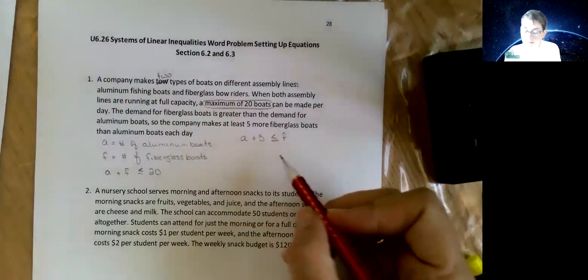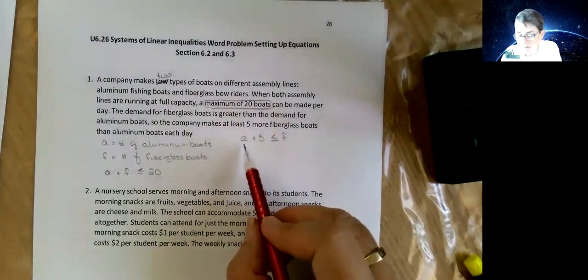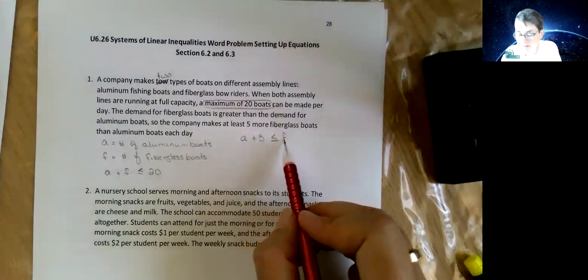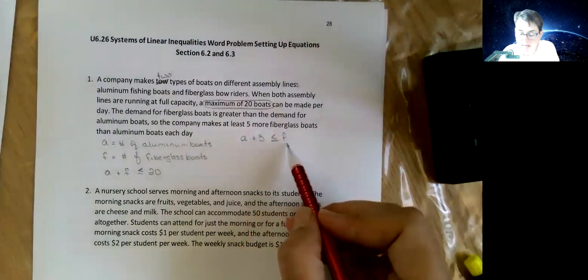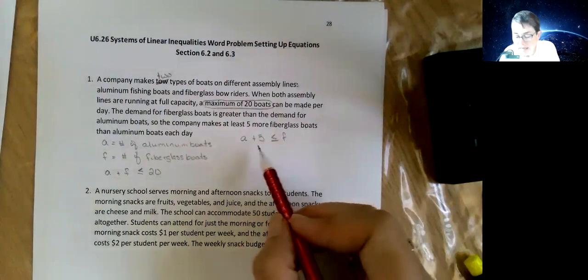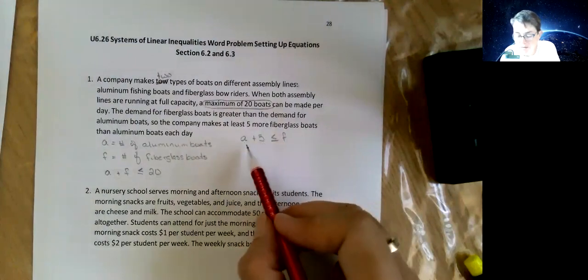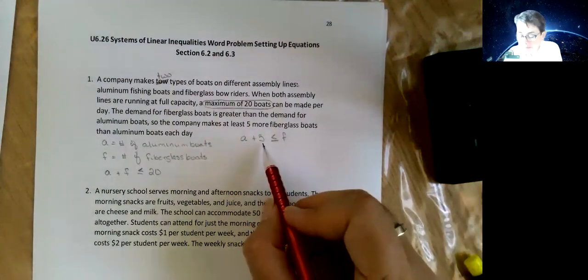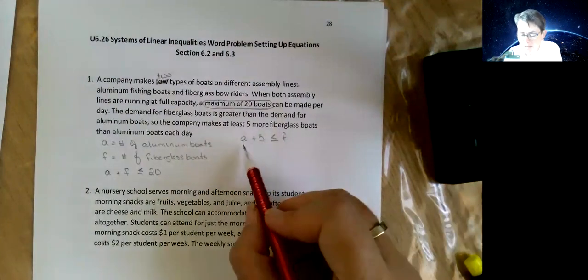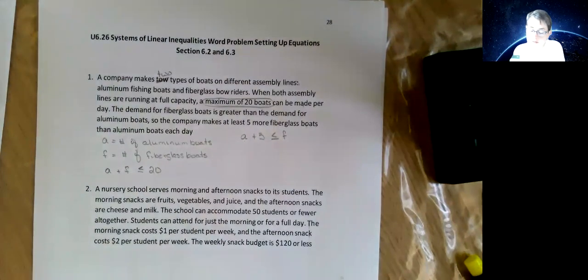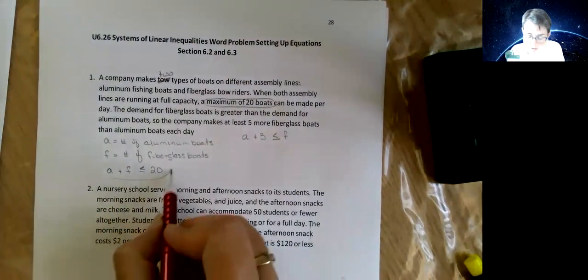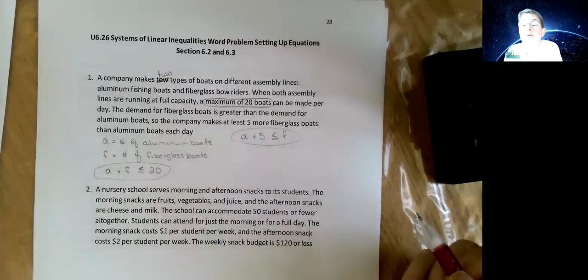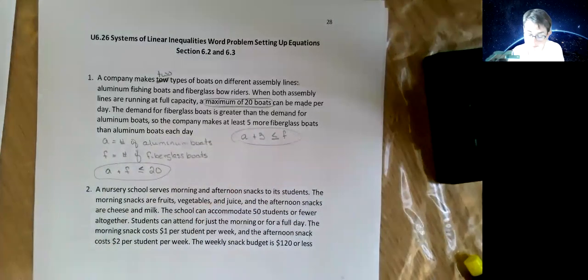Okay, so anyway, here's the other variable. A, the aluminum boats plus 5 more is going to be less than or equal to fiberglass. So fiberglass is the one you have the most of, and it has to be 5 or more. So usually I end up putting the number with the smaller of the 2. And those would be the 2 that you would graph. And if you want to look it up, that's one of the examples in the textbook.